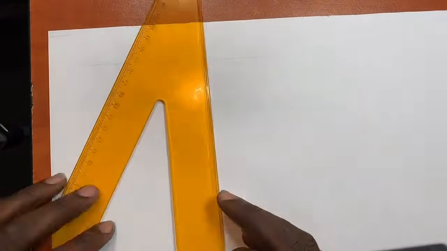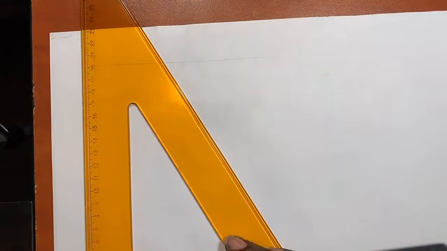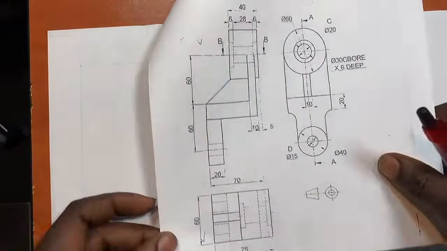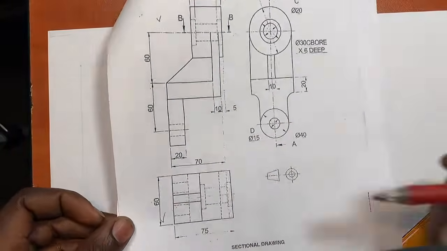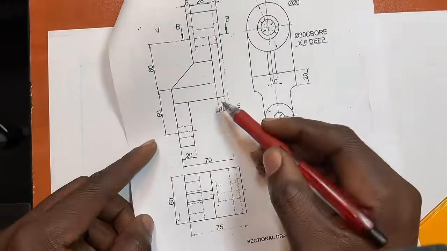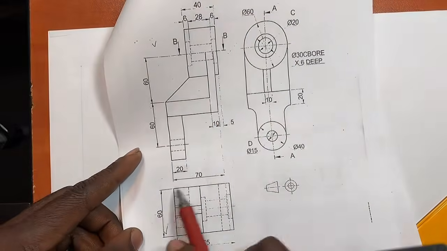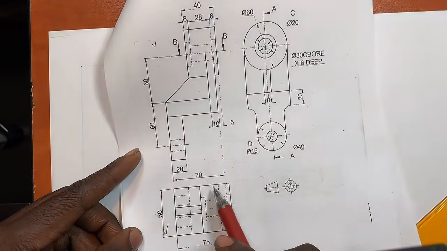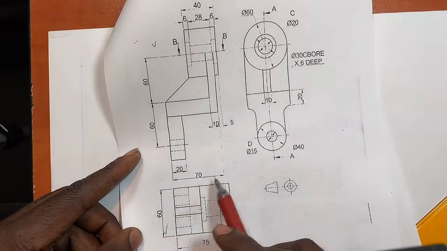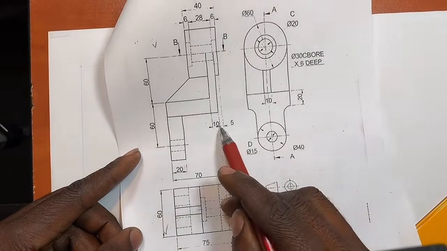Where these two are actually crossing each other, that's going to be my starting point. Understand? So from here, I'll come and look at the length. What is the length? Because we know your top view as well as your front view, they will always share the same length. So from here till here is how much? It's 75 plus 5 millimeter. Don't forget that 5 millimeter.